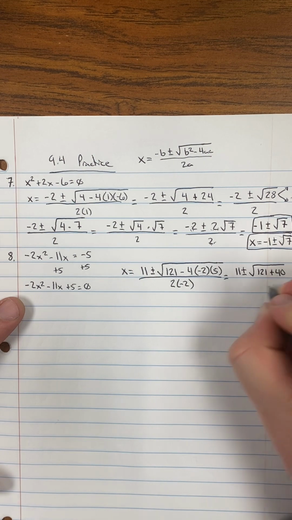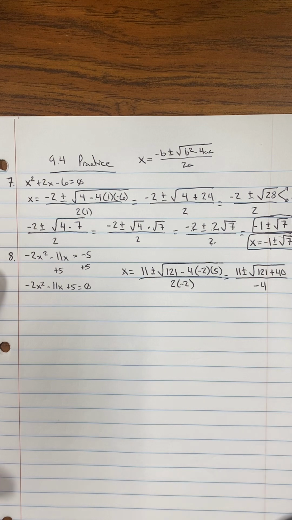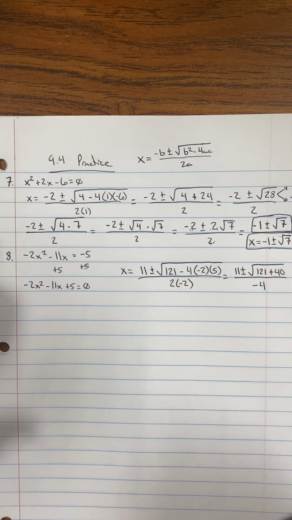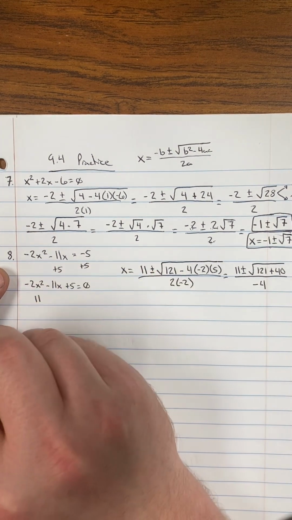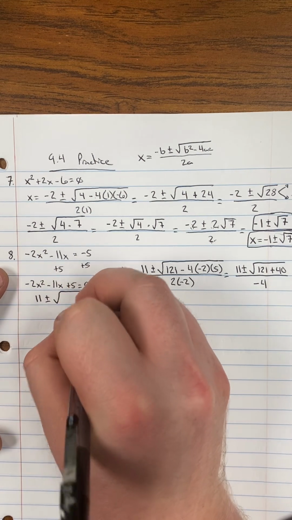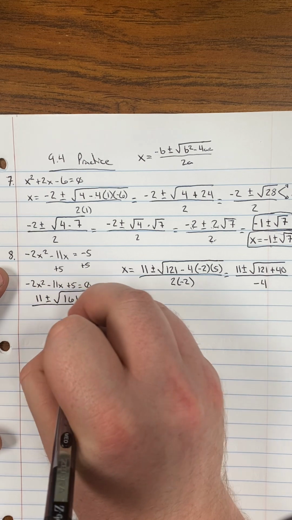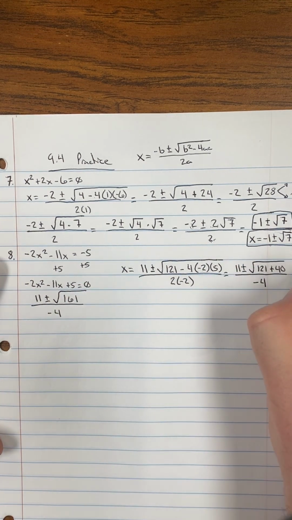So this is 40 over -4. Okay? Now from here, I'm going to add these two, put them together, and I get 11 plus or minus square root of 161 all over -4.